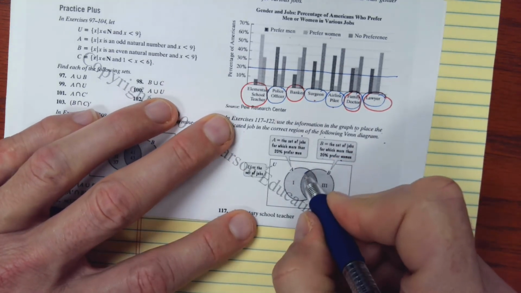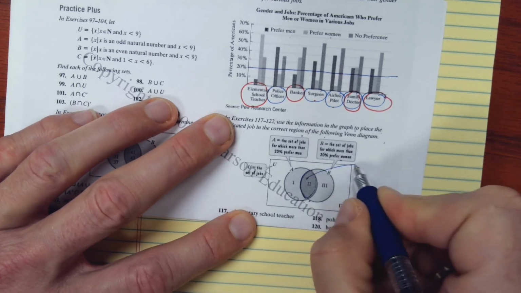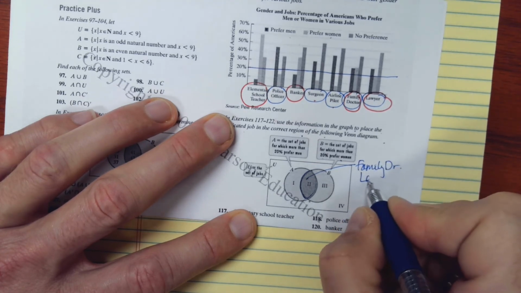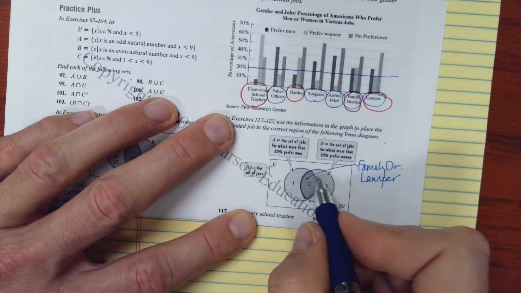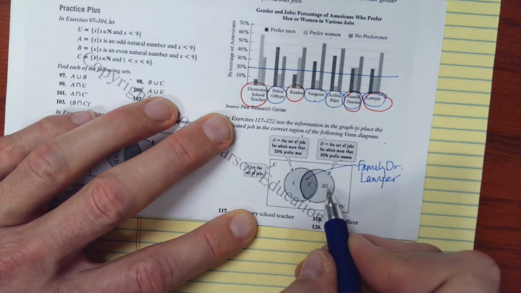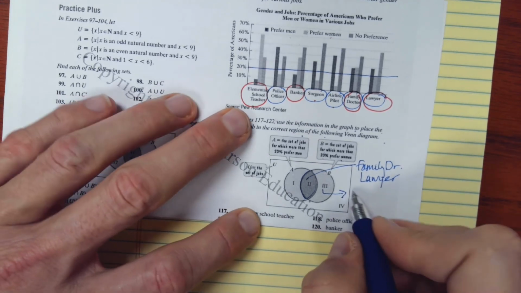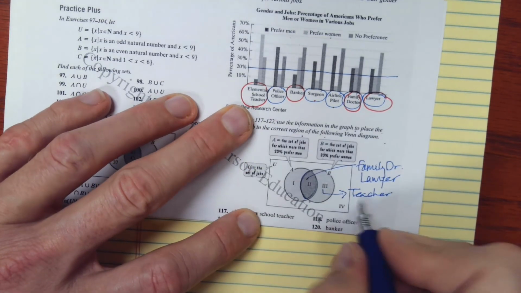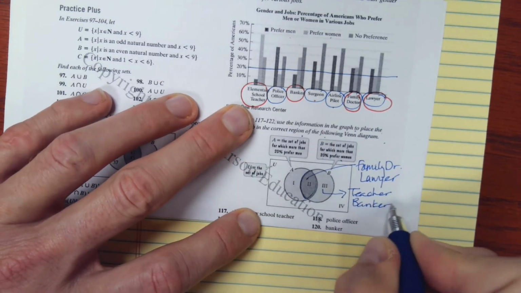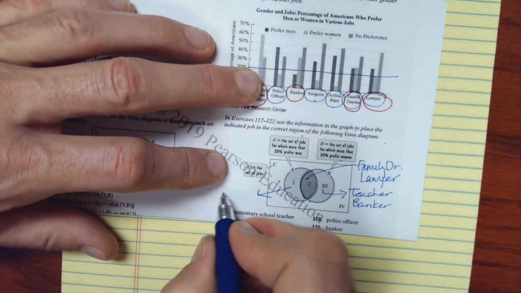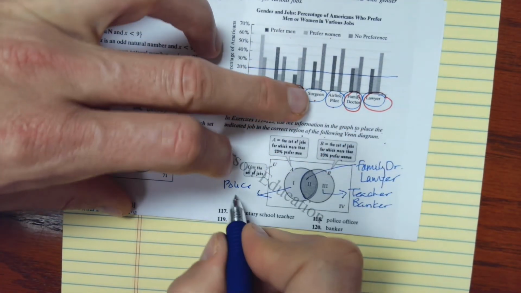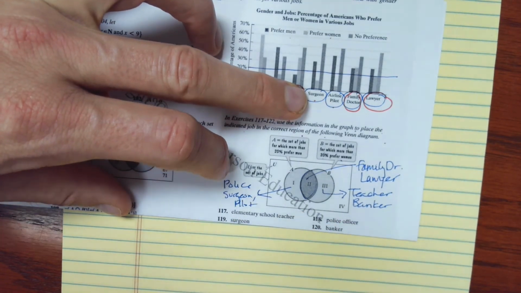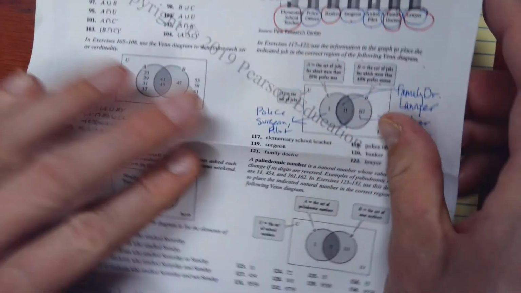So this region, that's the overlap, that includes family doctor and lawyer. And so this area includes only the teacher and banker. And this region would be police officer, surgeon, and pilot. Okay. All right, so then what are we asked to do here?